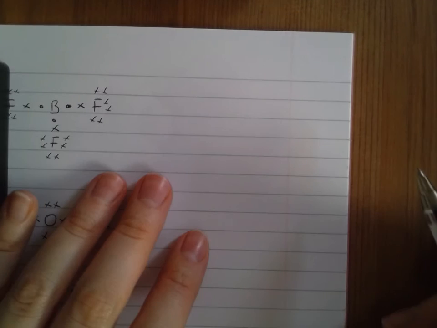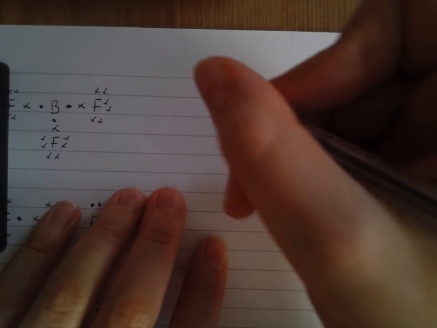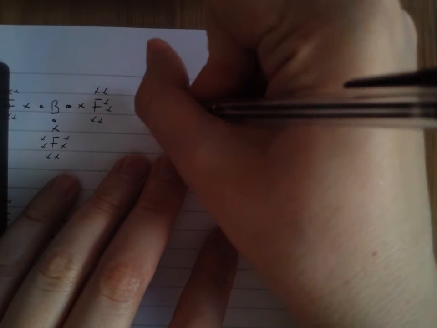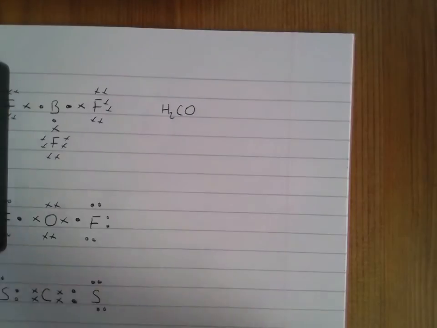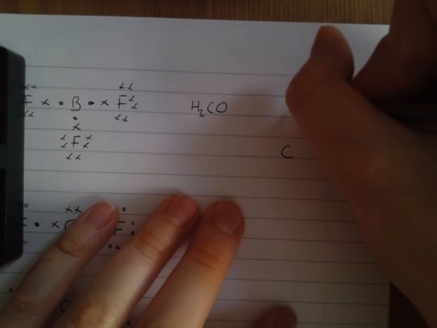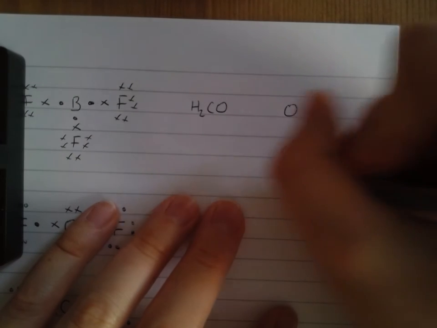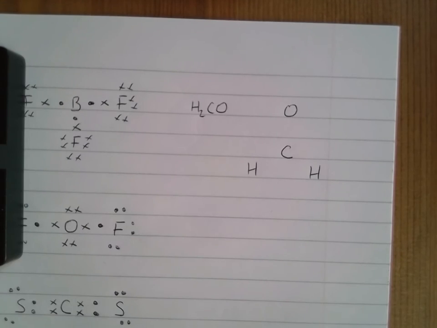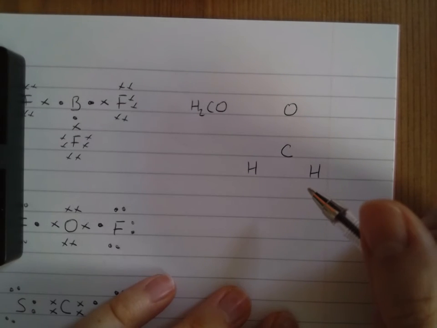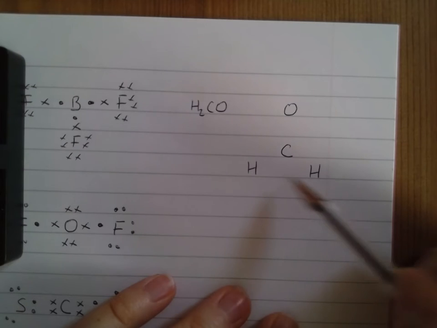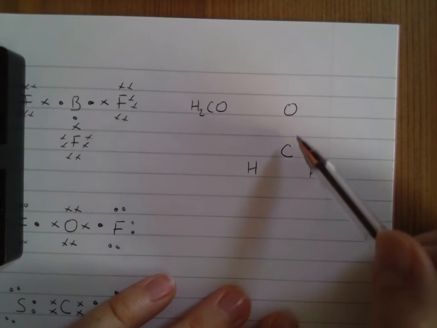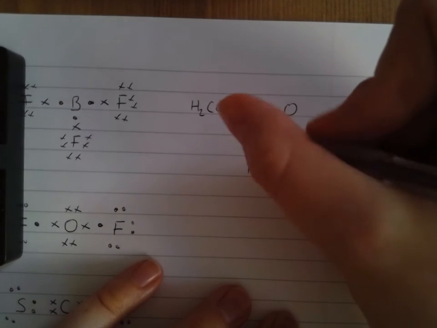The next example, I'm just going to move back up here first, is H2CO. Okay, carbon is going to be in the center. I've got an oxygen and I have got 2 hydrogens. So carbon's in the center with 2 hydrogens and an oxygen around it. Okay, carbon wants to form 4 bonds. You've only got 1, 2, 3 atoms. I know I can't form a double bond between carbon and hydrogen. That must mean the double bond forms between carbon and oxygen.